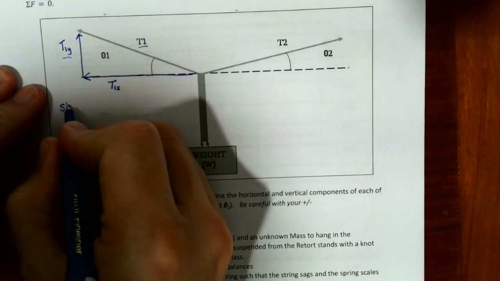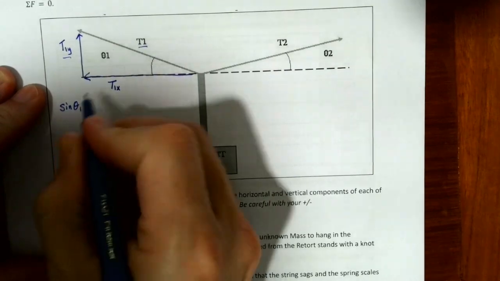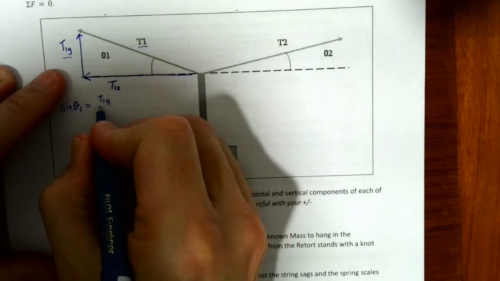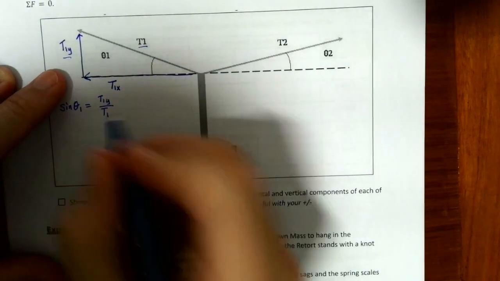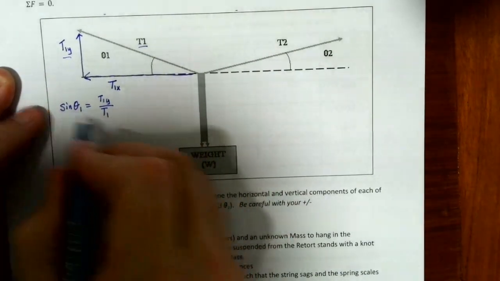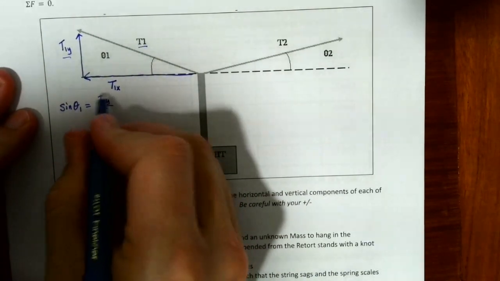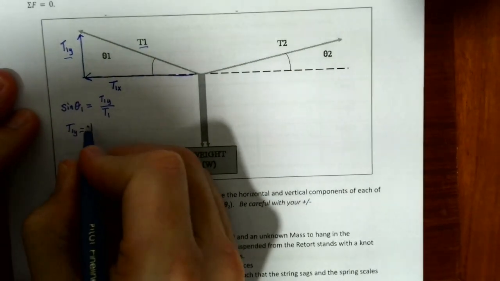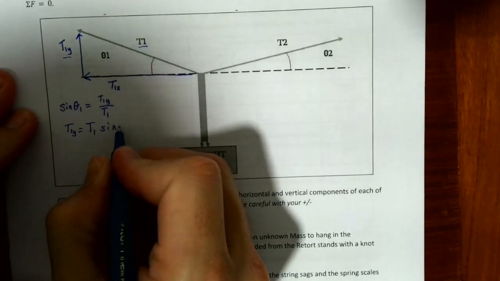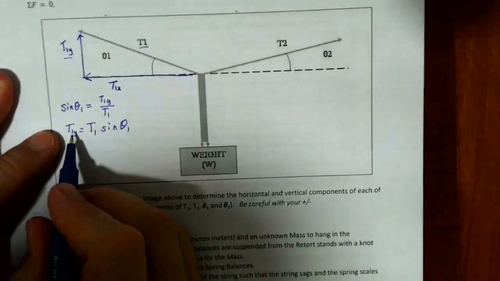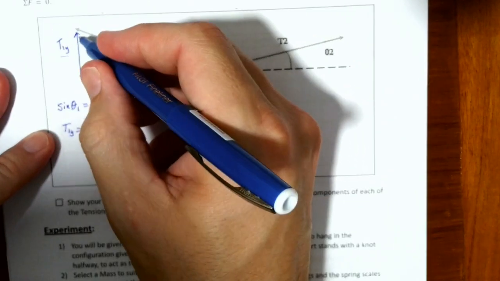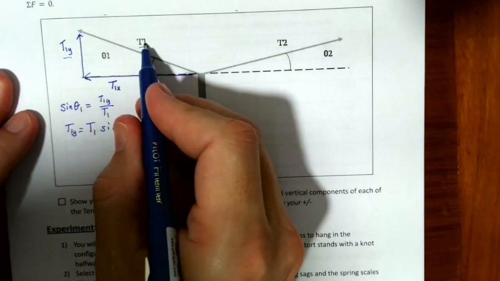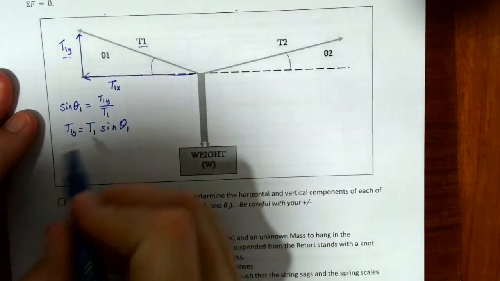So I could say sine of theta 1 is equal to the opposite, which would be T1y, divided by T1. And you'll notice that all I have to do is multiply both sides by T1, and I now have an equation for T1y. So T1y is equal to T1 times sine of theta 1. Now, the reason that's valuable is because now I have a vertical component that is equal to the two things that I can measure, the tension 1 and the angle 1.